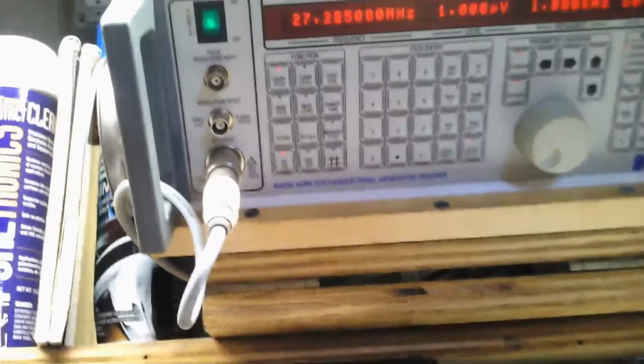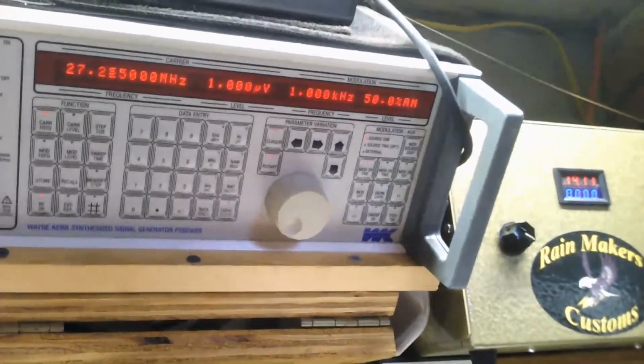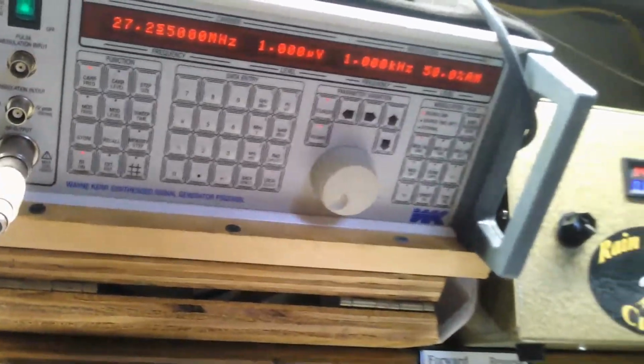Of course, the camera doesn't want to quite hold where it should. All right.